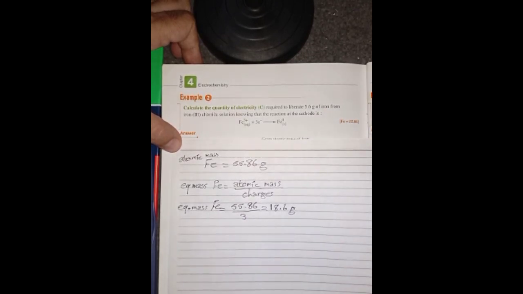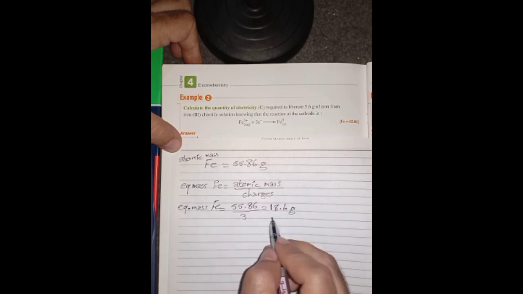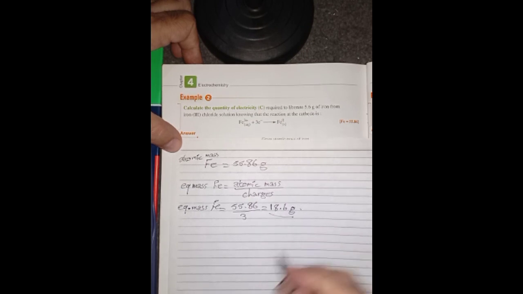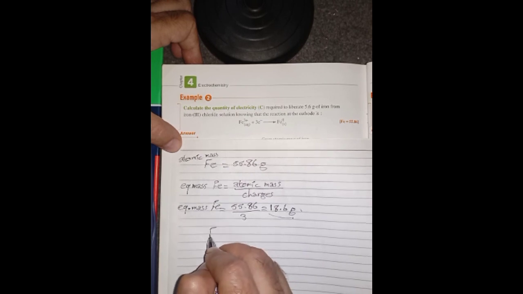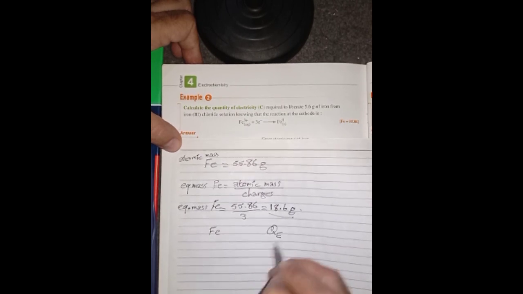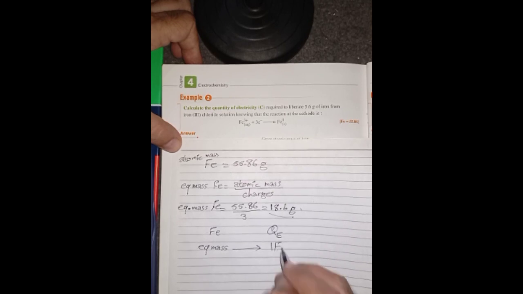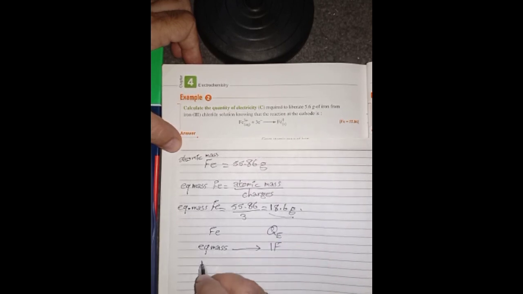So what is the benefit of calculating the equivalent mass of iron? This is the quantity that we use 1 Faraday to precipitate. So we have here the iron and the quantity of electricity. The equivalent mass of iron, 18.6 grams, is related to 1 Faraday, which equals 96,500 coulomb.